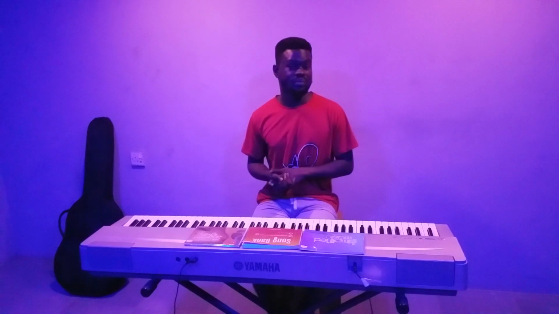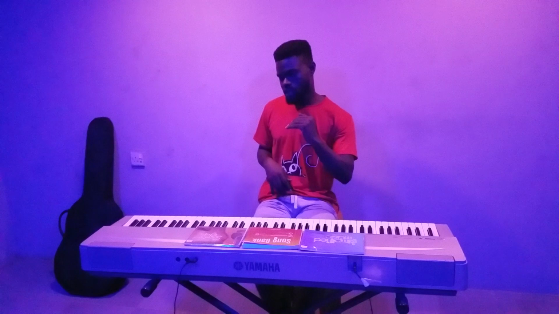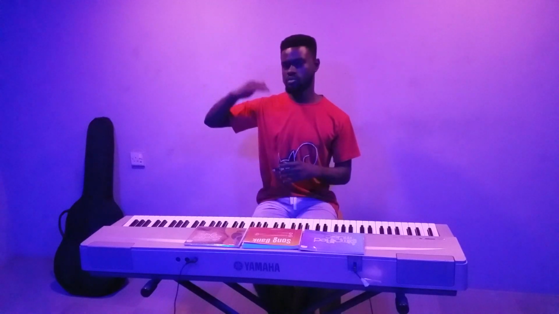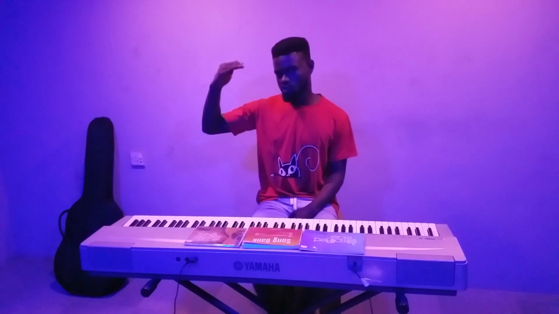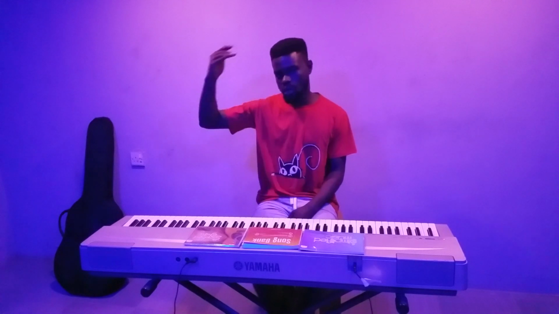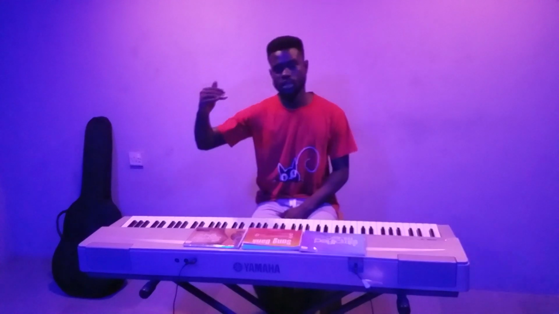That's the one that will be our tenor. So what do I mean by that? Normally we have soprano, alto, tenor, bass. After we get our soprano, we drop down either 3 semitones or 4 semitones or 5 semitones to get our alto.